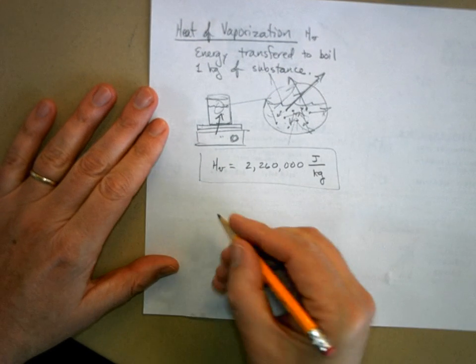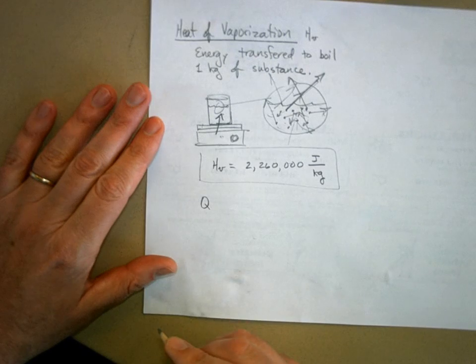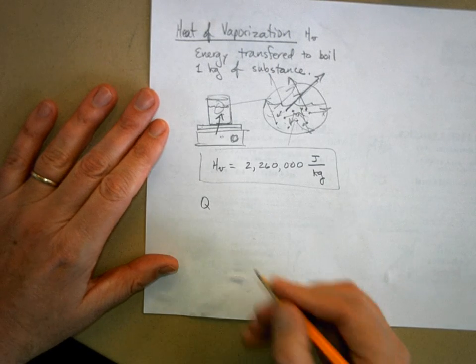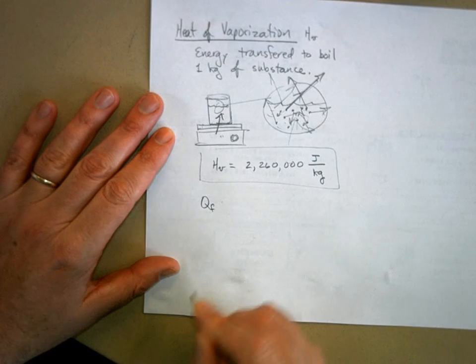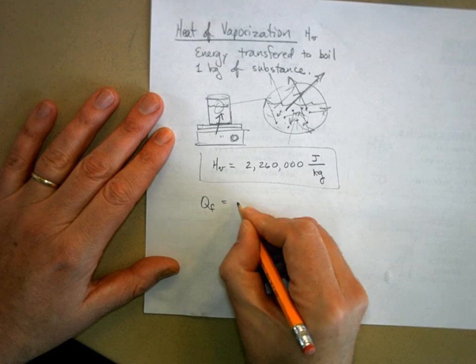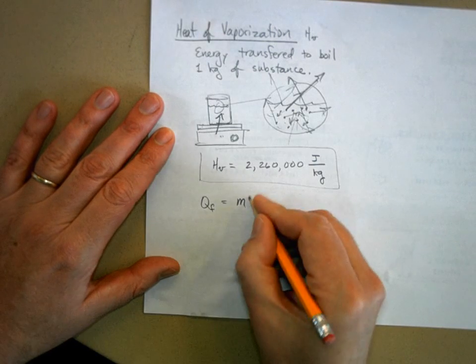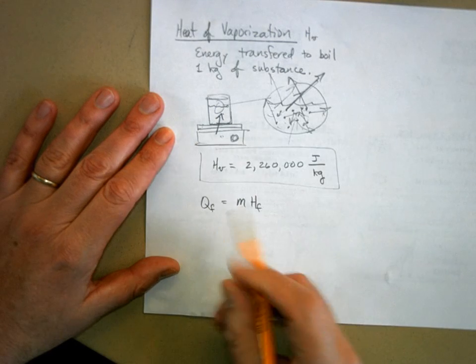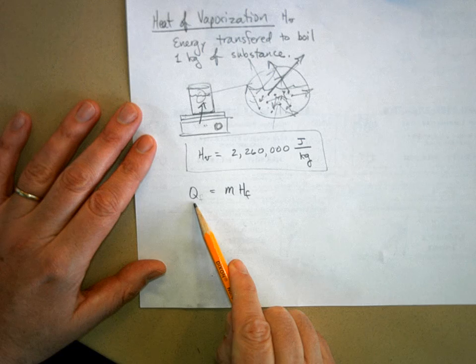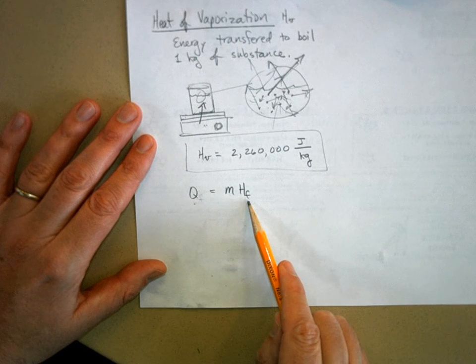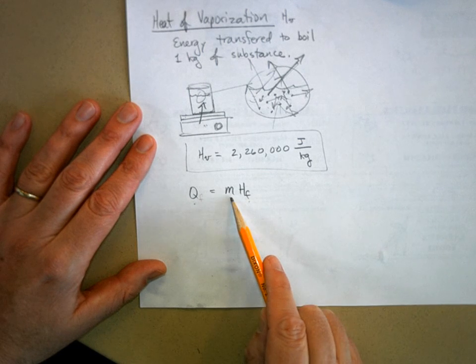The heat it takes to melt water, or melt any solid, we call the heat of fusion. And it's equal to the mass of the substance you have times, well, I'm sorry. This is the heat it takes to melt this amount of stuff.